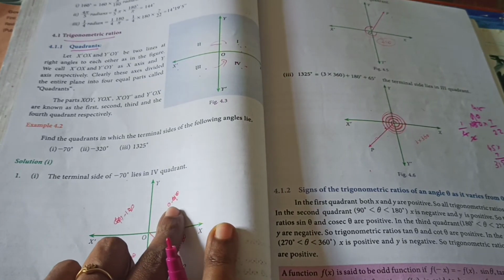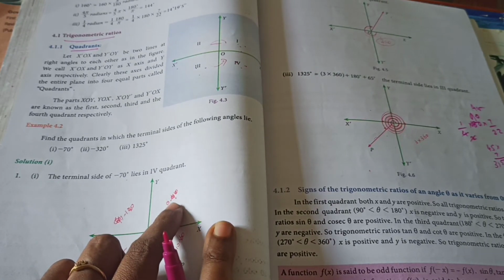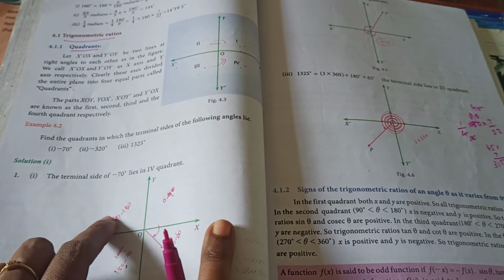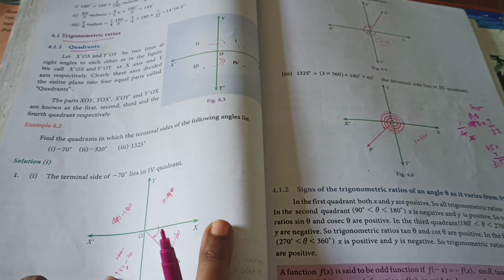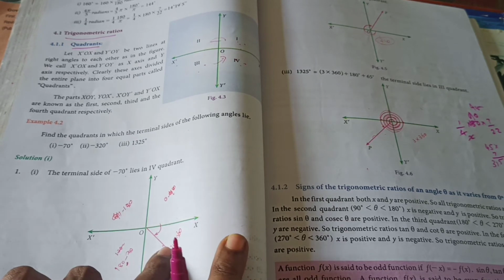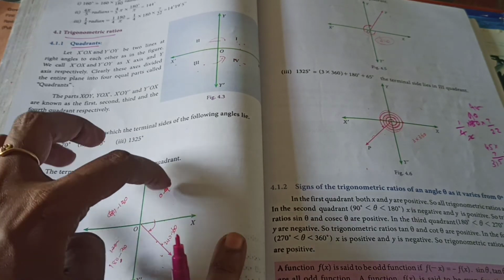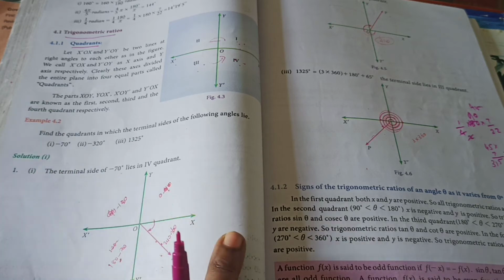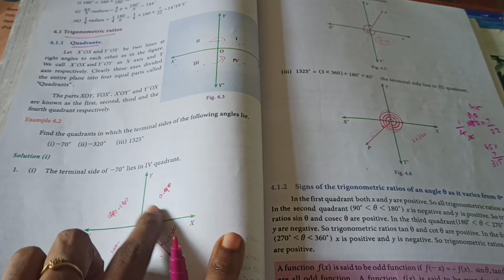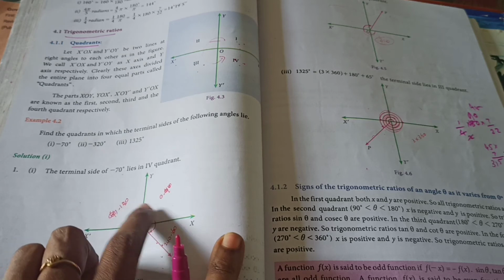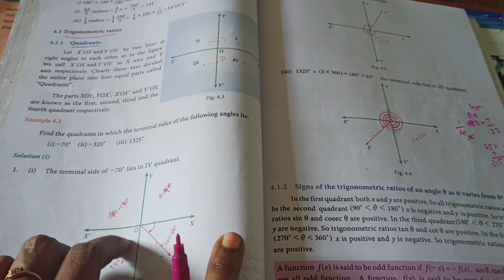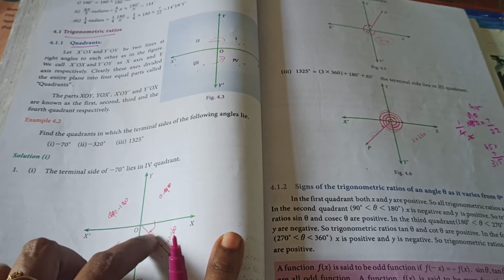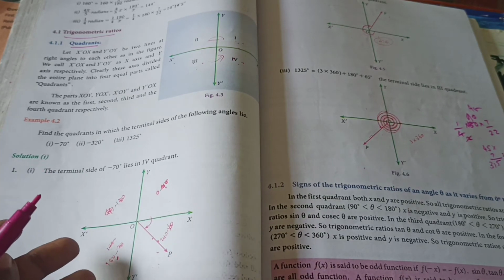Keep it in mind: here it is 0 to 90, then from here 90 to 180, here 180 to 240, and here 240 to 360. That's a major thing. From here to here we call one rotation, so one rotation means 360. So from here to here means 0 to 90 degrees, then 90 to 180 degrees, then 180 to 240 degrees, and 240 to 360 degrees.